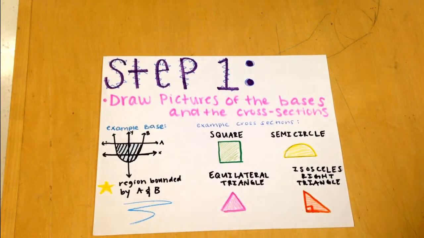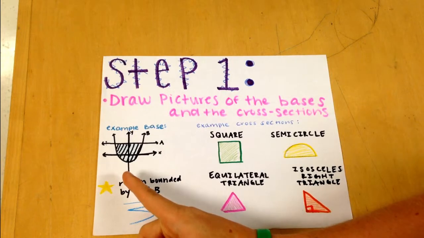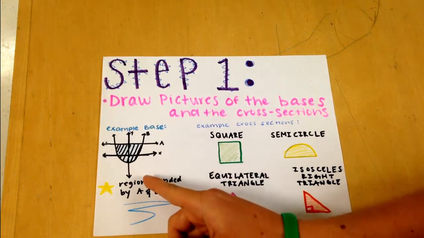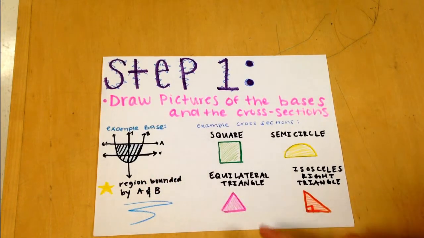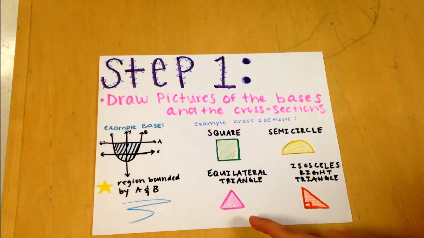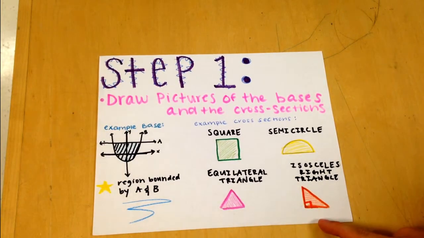Step 1. Draw pictures of the base and the cross section. So, here we have an example base, which is two curves, actually a line and a curve, bounded by A and B to form our region. And then we have four example cross sections: a square, semicircle, equilateral triangle, and isosceles right triangle.